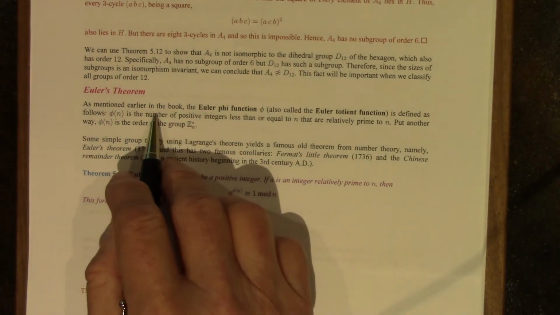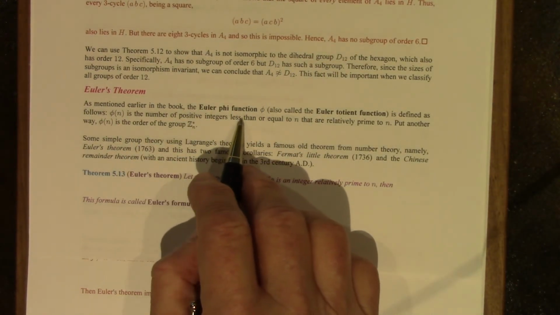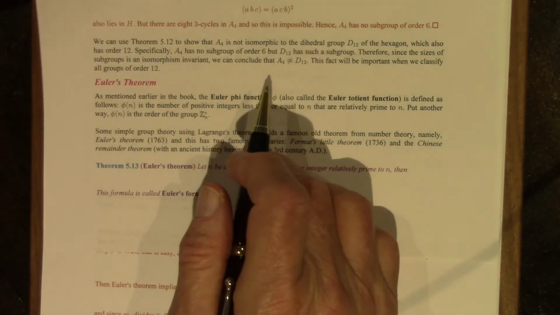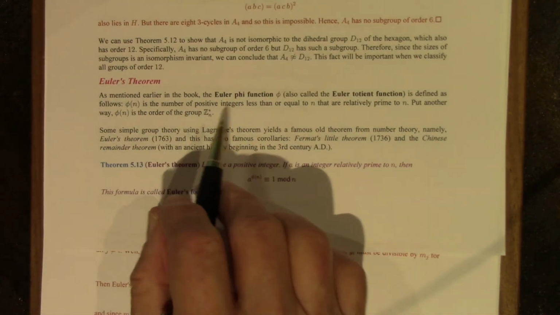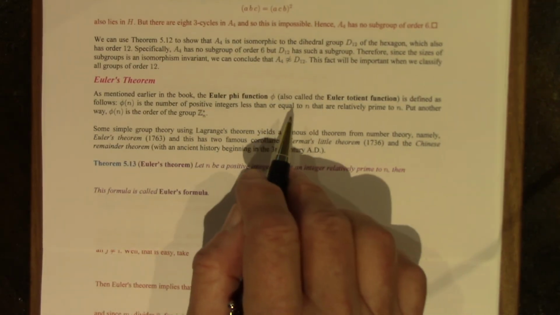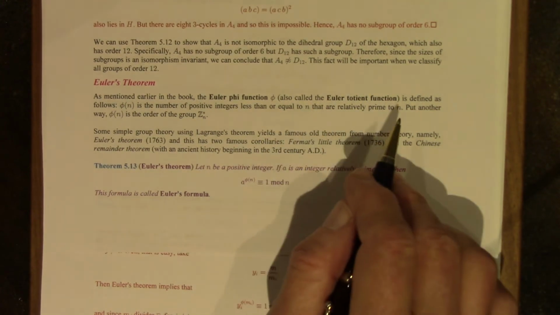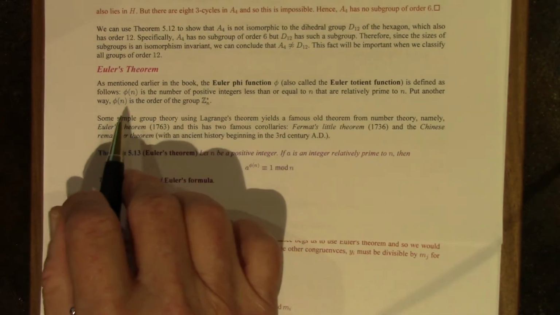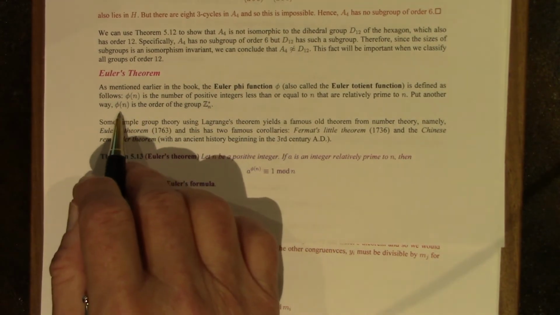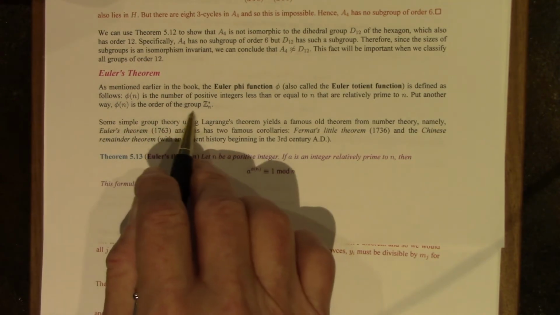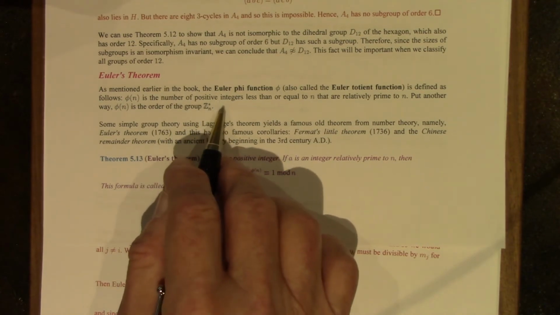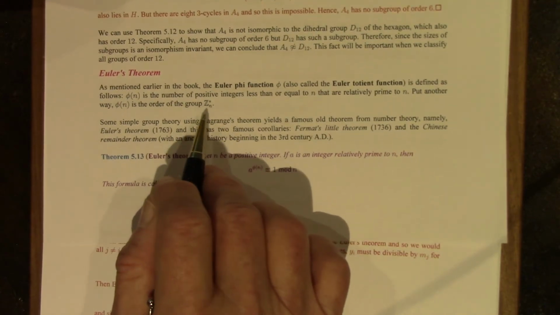As mentioned earlier in the book, the Euler phi function, also called the Euler totient function, is defined as follows. Phi of n is the number of positive integers less than or equal to n that are relatively prime to n. Or put another way, and this is why we introduced the phi function, phi of n is the order of this group Zn star. That's a multiplicative group of integers less than n that are relatively prime to n.